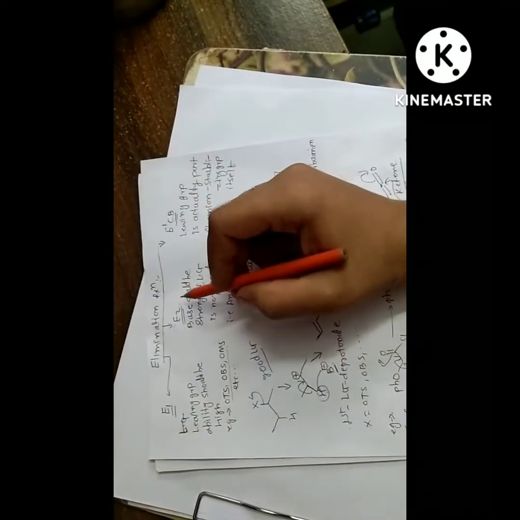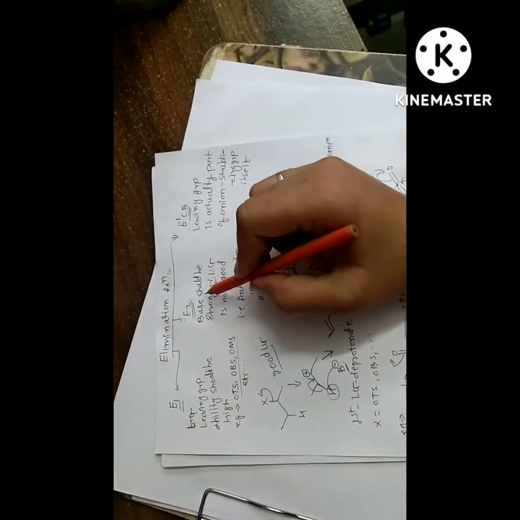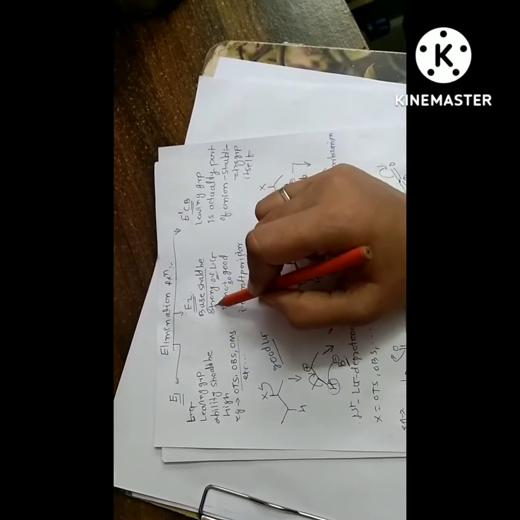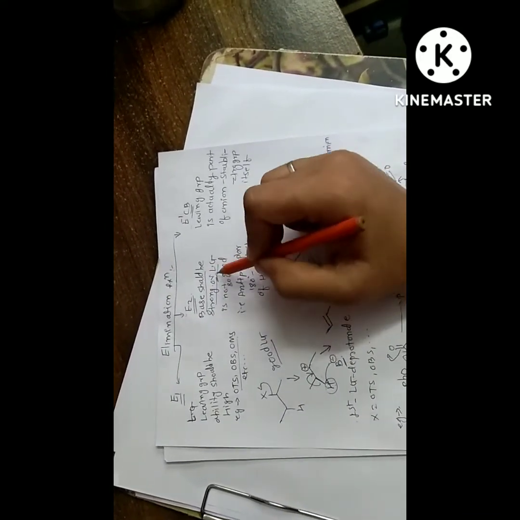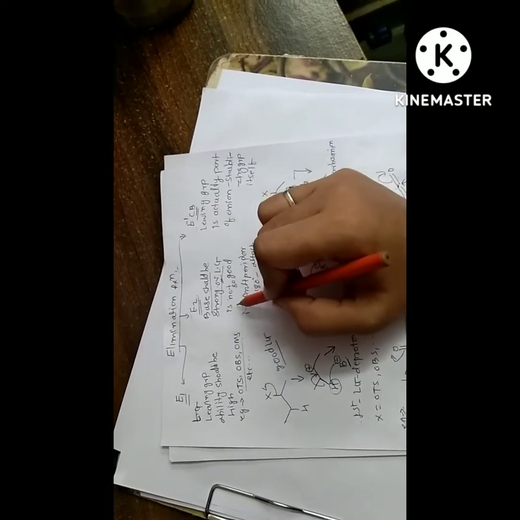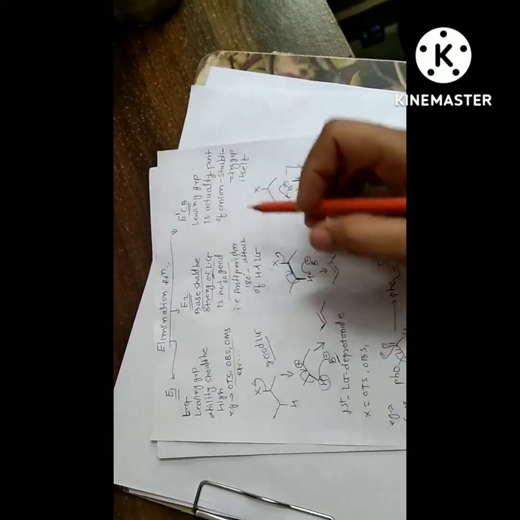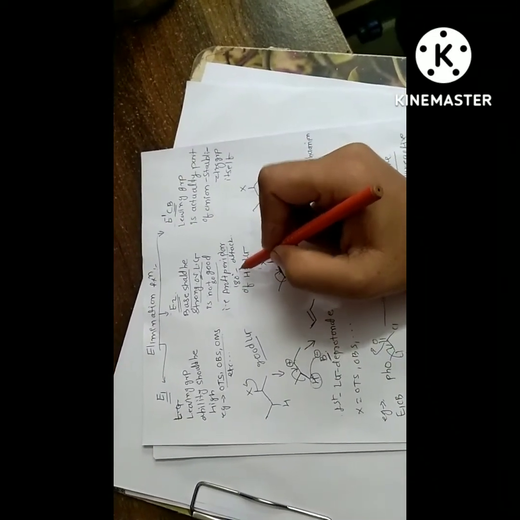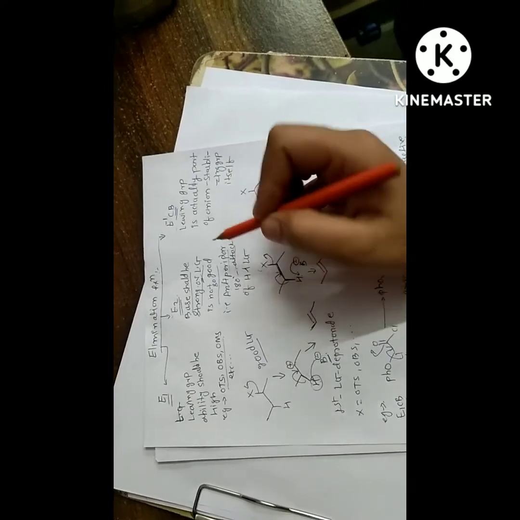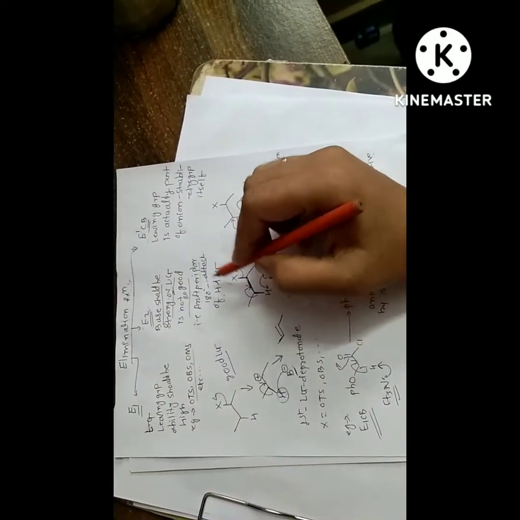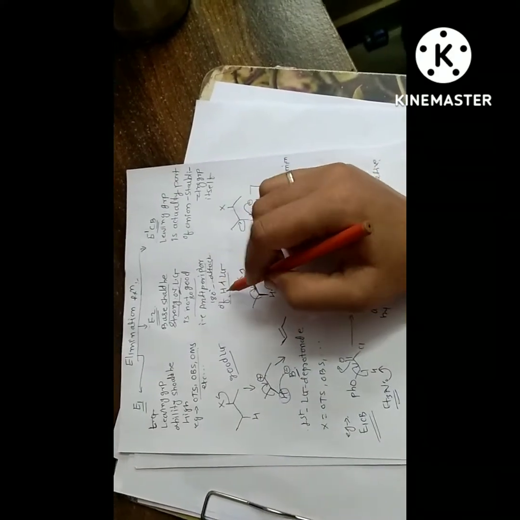Okay, now second is the E2 elimination reaction. In the E2 elimination reaction, the base should be strong. The leaving group is not so good, it's okay, but the attack should be anti-periplanar. That is a 180 degree attack, if you are taking a 180-degree attack of hydrogen and the leaving group.